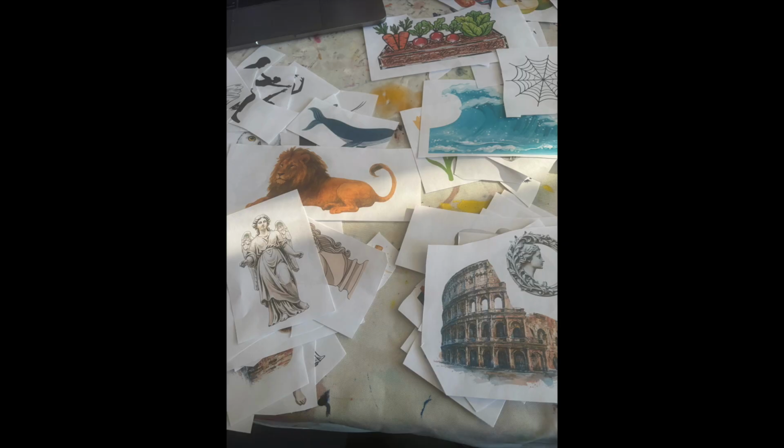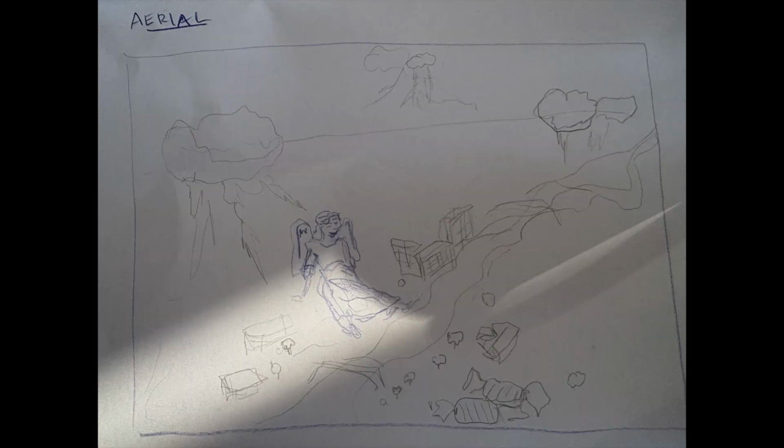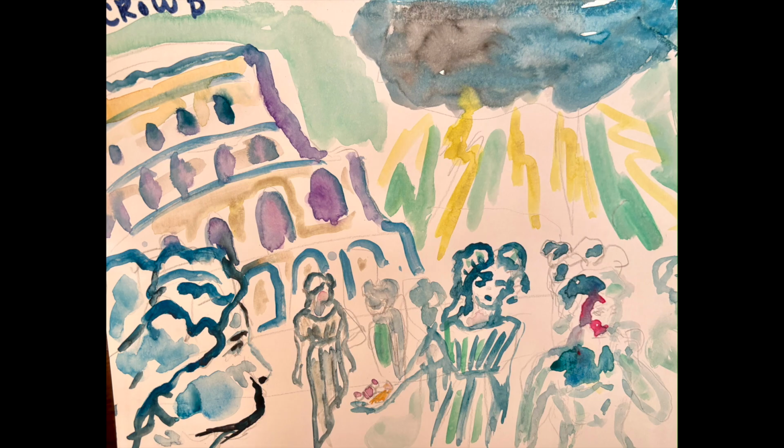For these, I took these four objects and wanted to see, as if these are studies for a larger painting. So we're going to start the day by doing four studies with watercolor and pencil, very rough. This is my sketch for my aerial one. This is my in the crowd. I dropped my figure in the crowd.